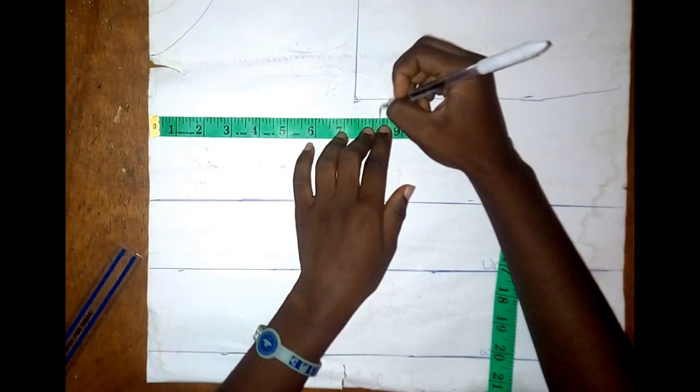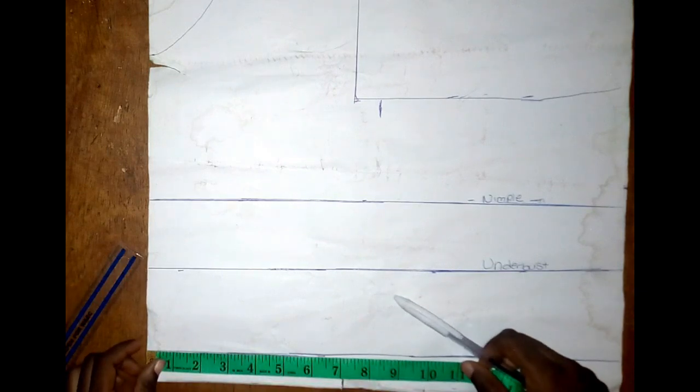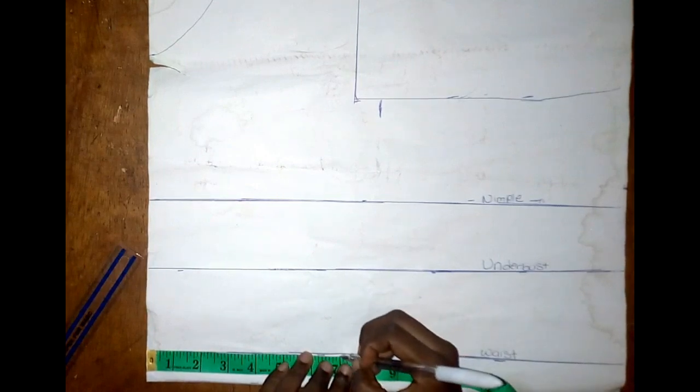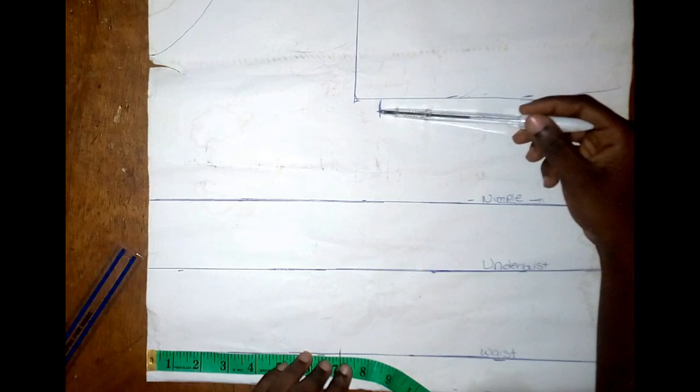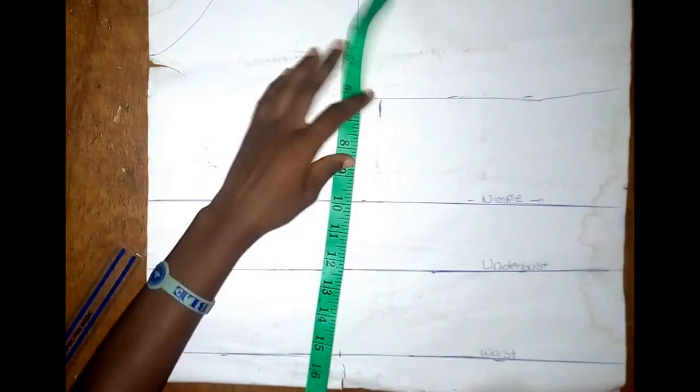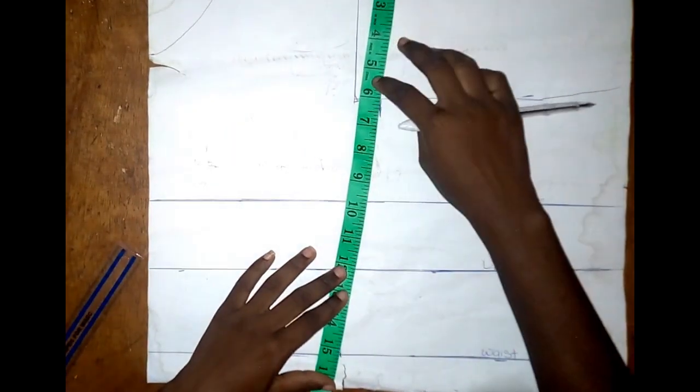So I mark this like this, and then the waist measurement is 28. 28 divided by 2 is 14, and 14 divided by 2 is 7, and remember this is my waist area. So from below the armpit area I marked it like this. I'm just going to connect the dots and mark it out.